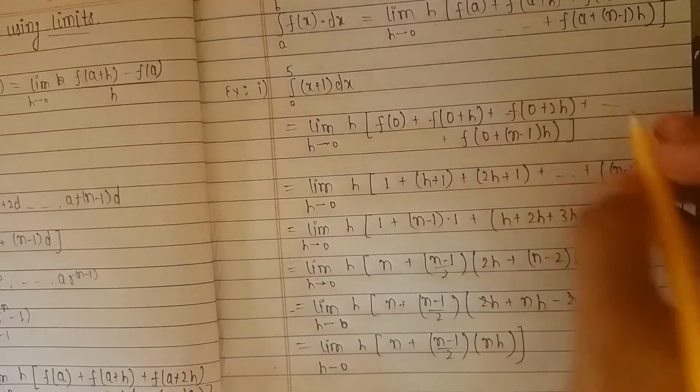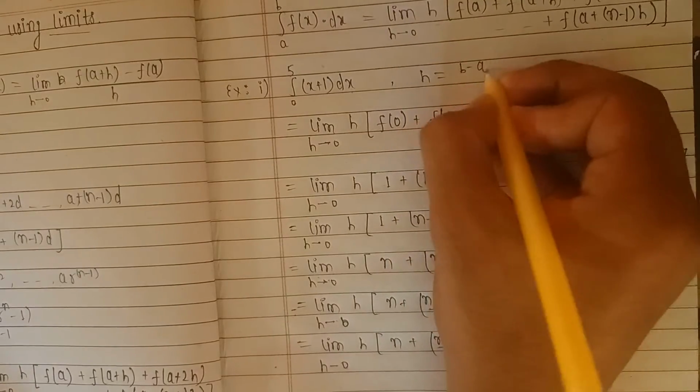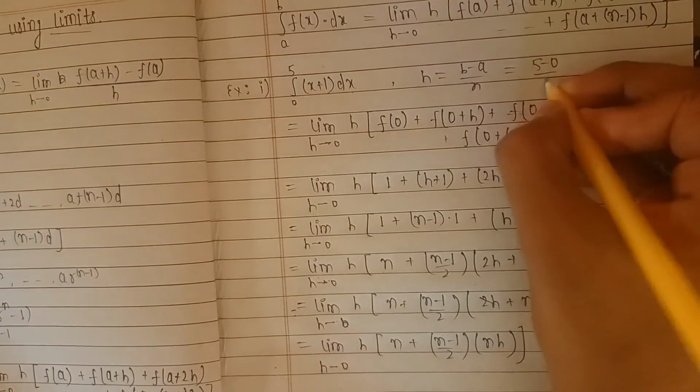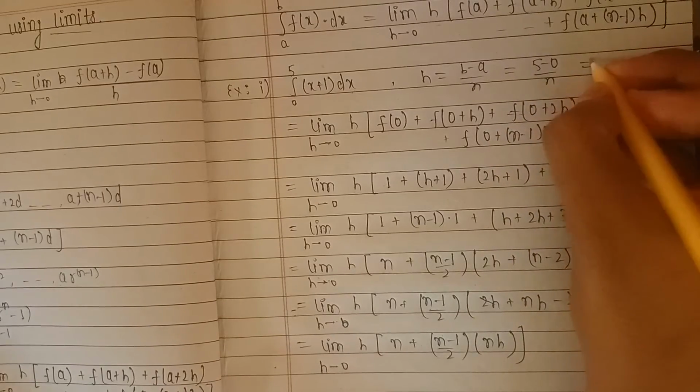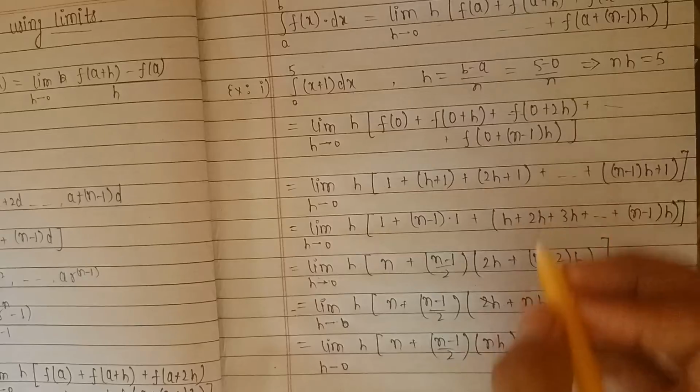Since I have said earlier that h equals b minus a by n, here b is 5, a is 0, which gives 5 minus 0 by n, and from here we get nh equals 5.